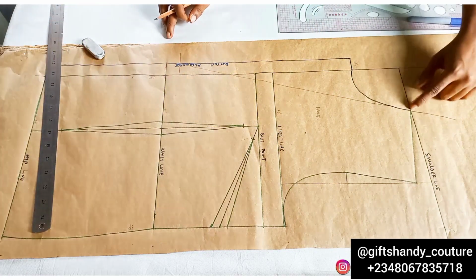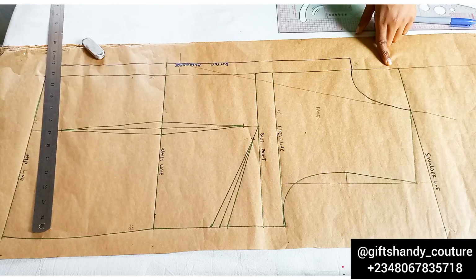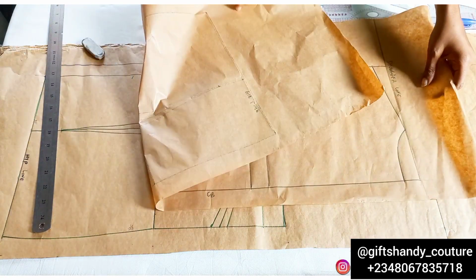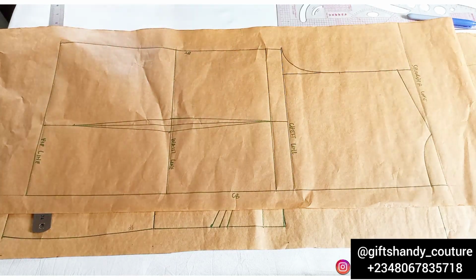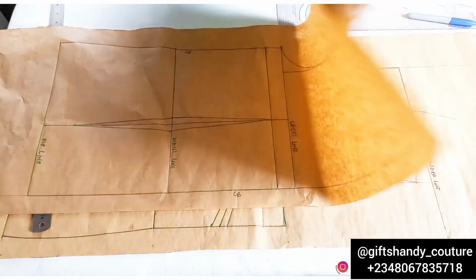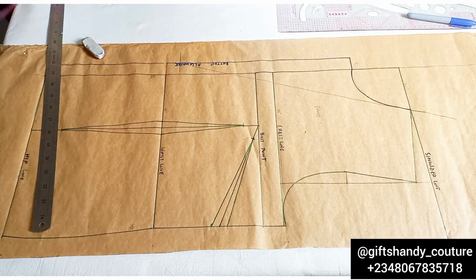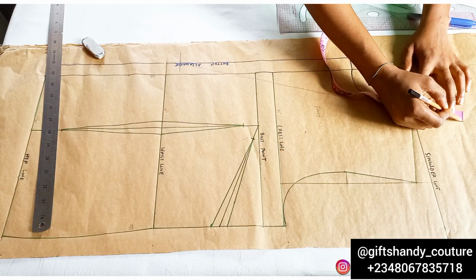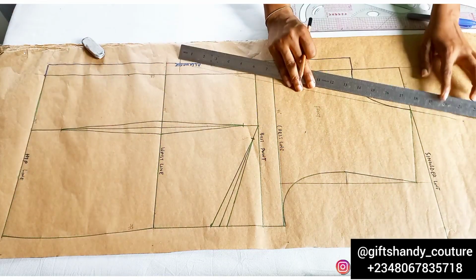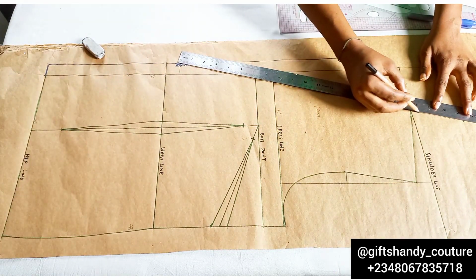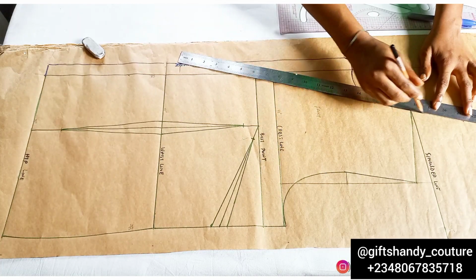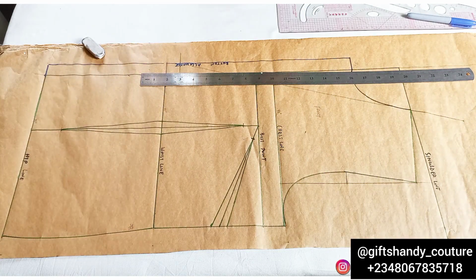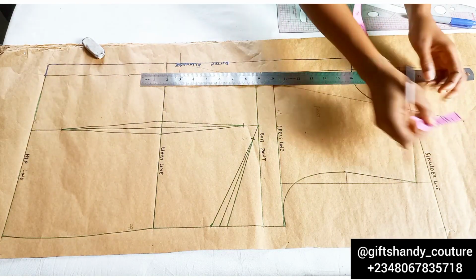So after you have connected that, you make sure that you still put into consideration the amount of neck width you measured for your back. Mine is 3.5 inches. Please take note of that. Then go ahead and impute the 3.5 inches on that extended line like so. Now you need to be sure that this is accurate, okay? Remember, we use the same neck width for both the front and back. It was the neck depth that was different. So I imputed a 3.5 inches neck width for my back like so.